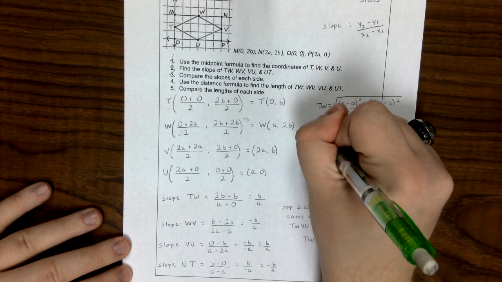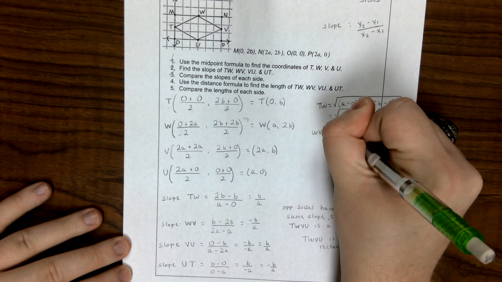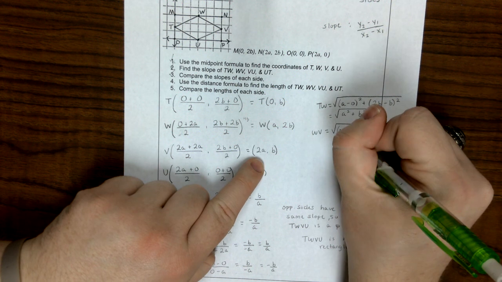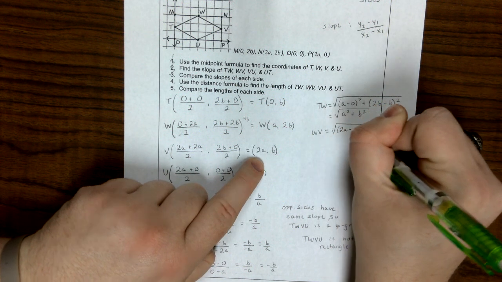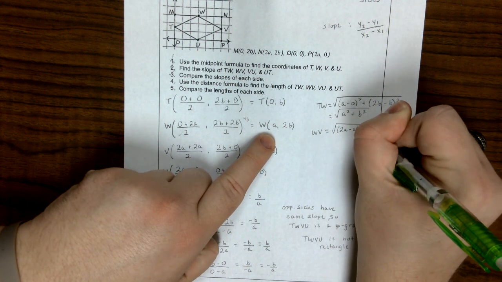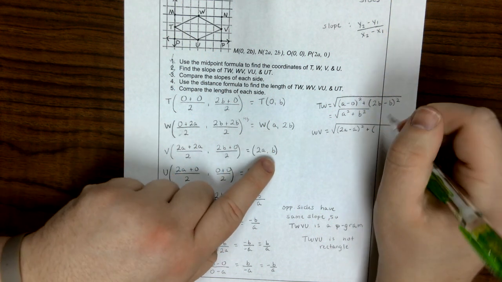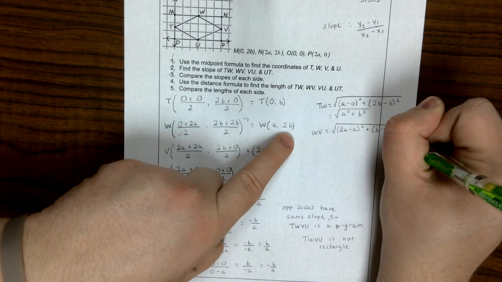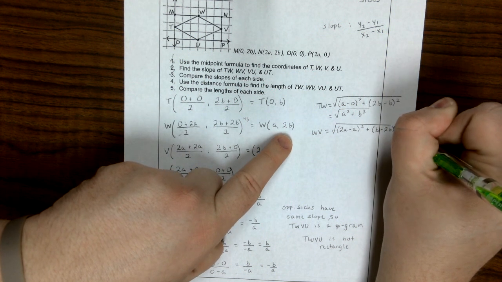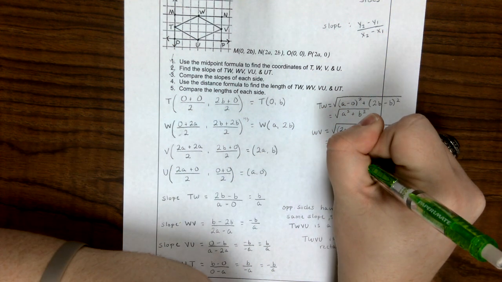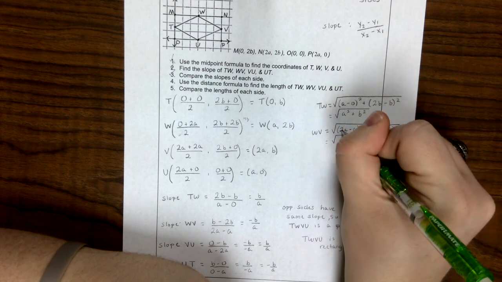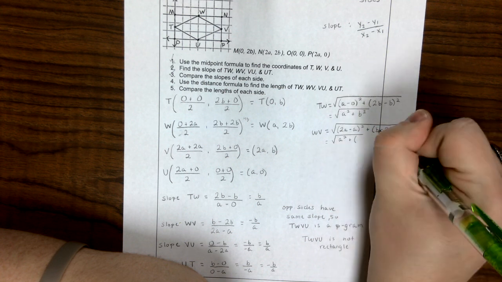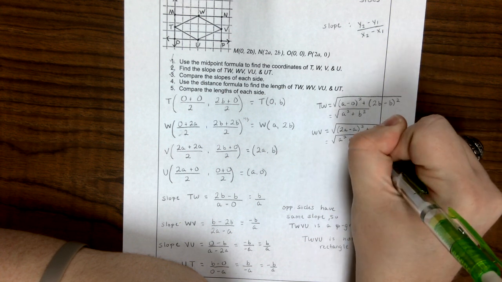All right, WV, the length of it. Start with V, so the x of V subtract the x of W, the y of V subtract the y of W. Two a minus a is another a squared, plus b minus 2b is actually another negative b.